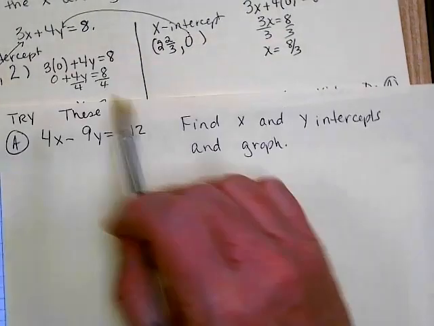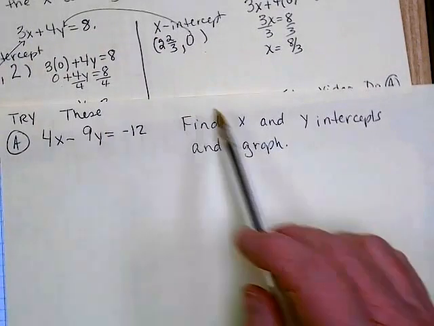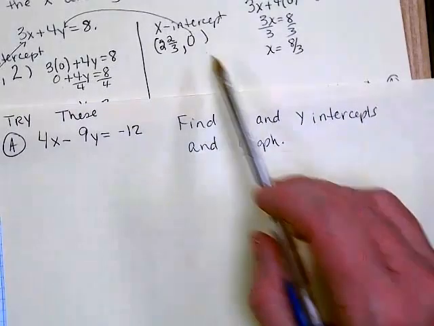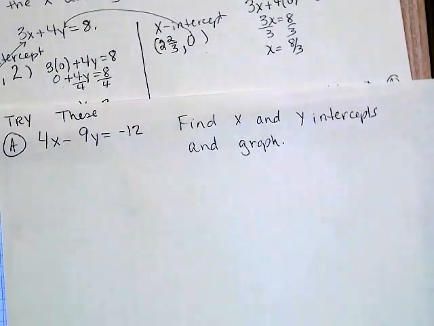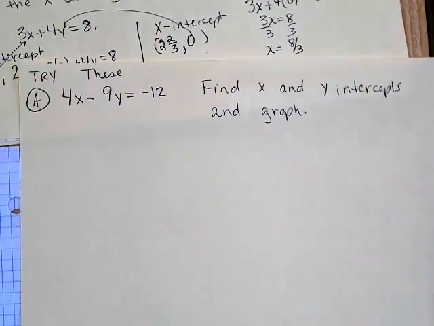Use these steps. For the x-intercept, you're going to let y be 0. The y-intercept, you're going to let x be 0. So stop the video and work those problems.